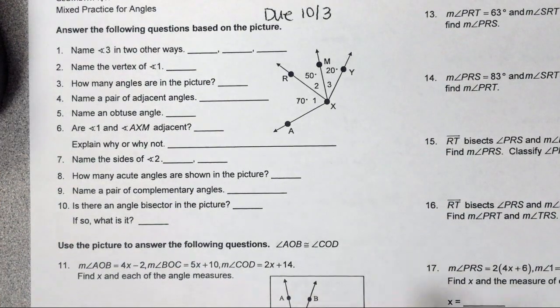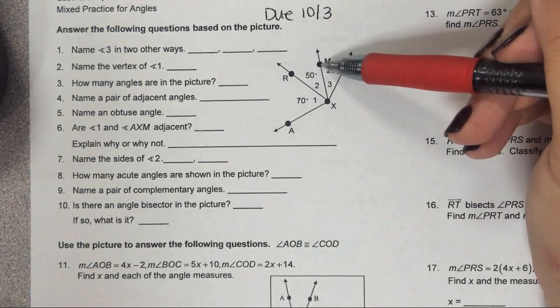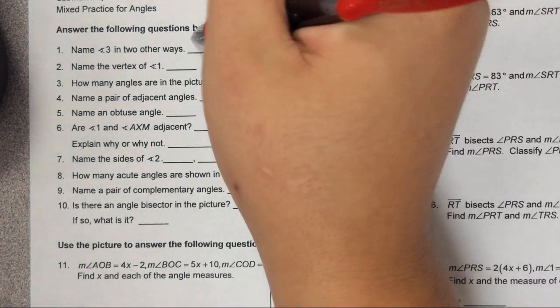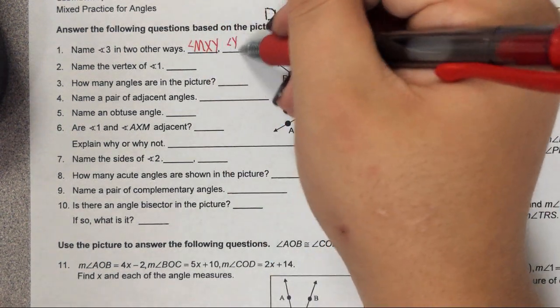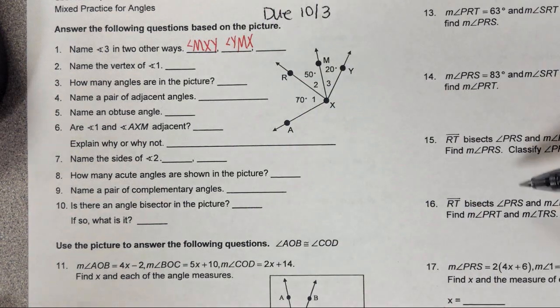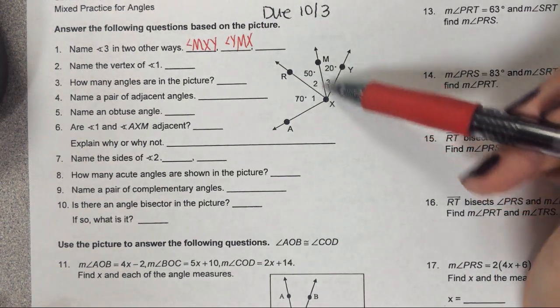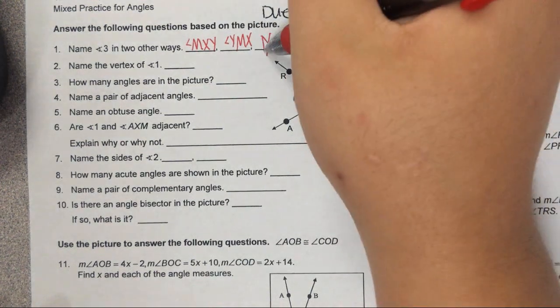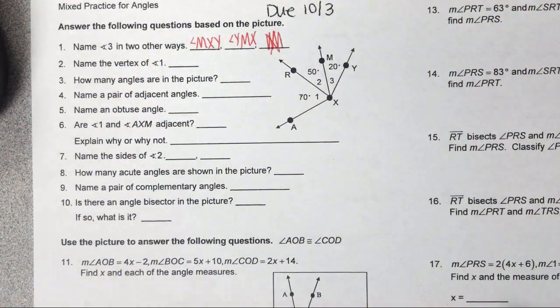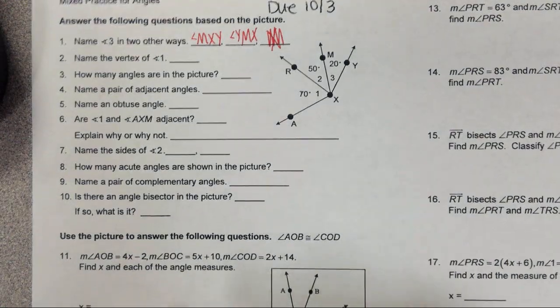All right, we're going to review the mixed practice. Number 1 says, name angle 3 in 2 other ways. Well, angle 3 can also be named MXY, or backwards, angle YMX. I cannot name it angle X because there are multiple ones. Let's not put an X, that's confusing. I'm just going to put a blank. It asks 2 other ways.